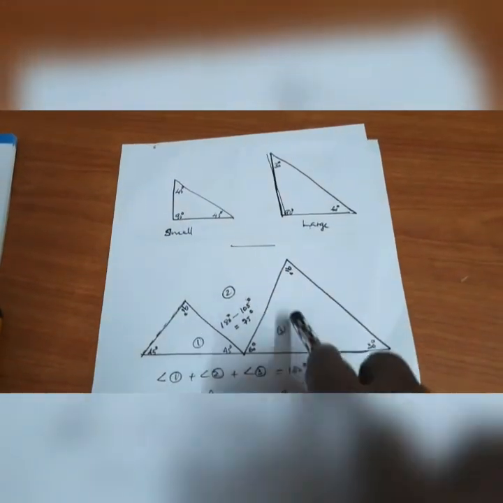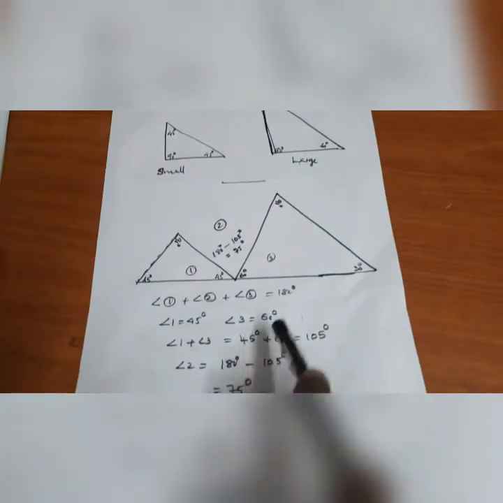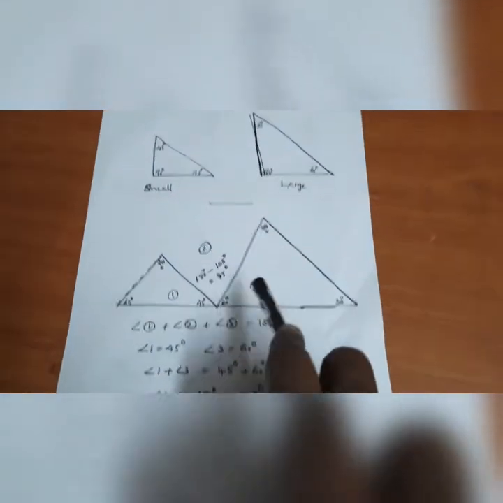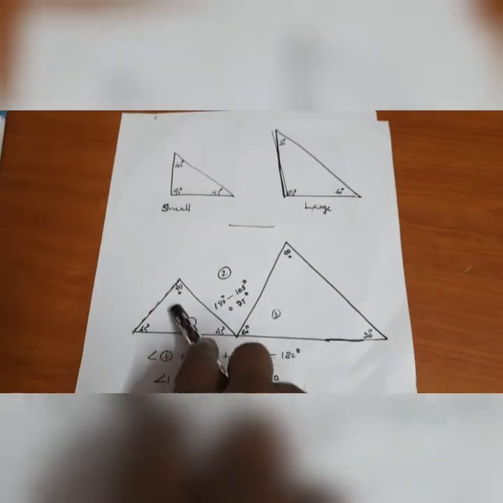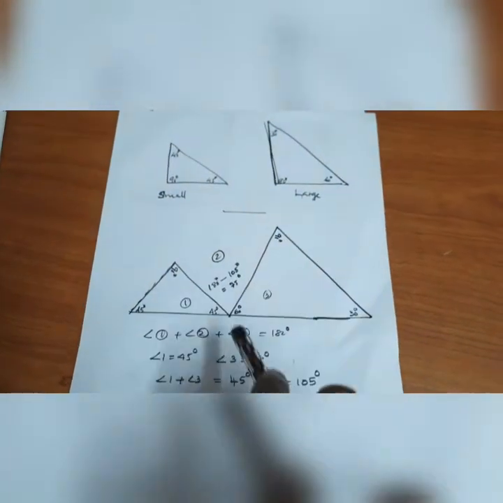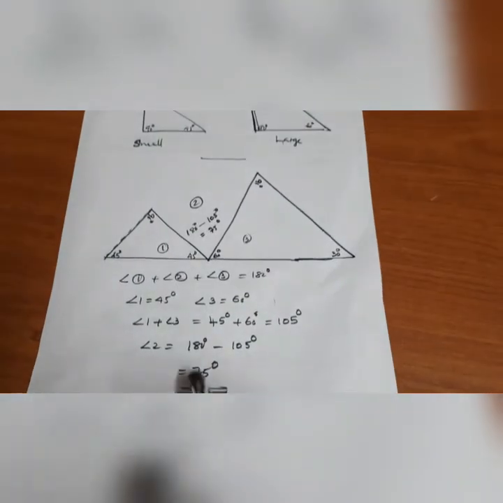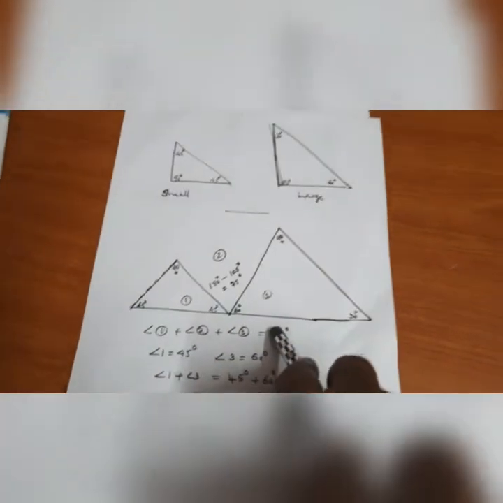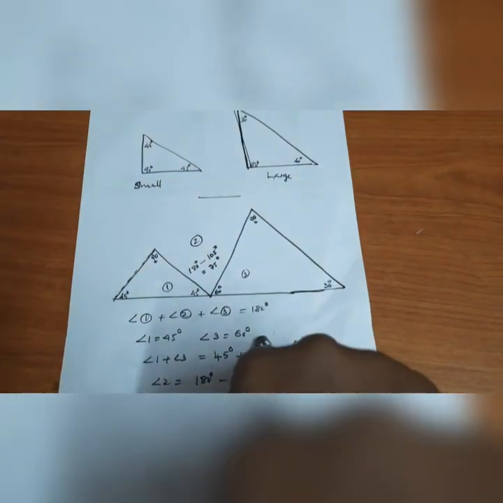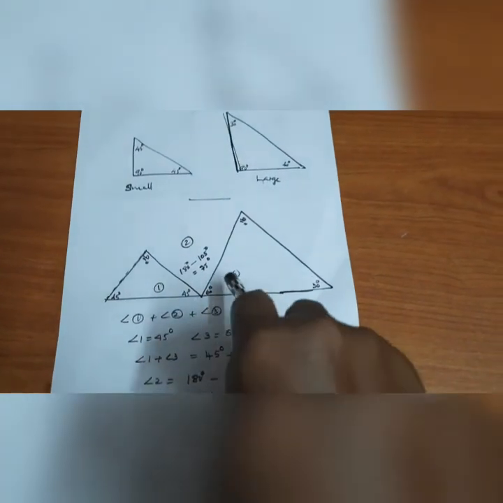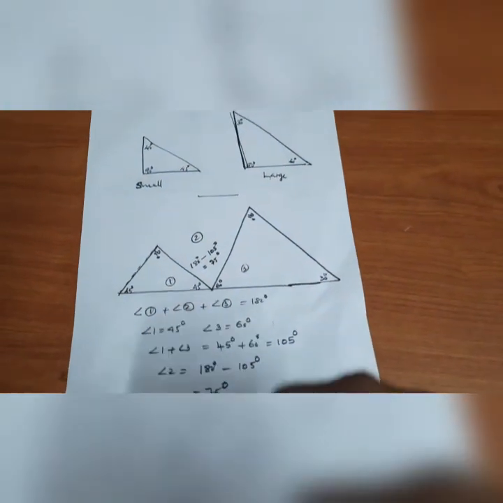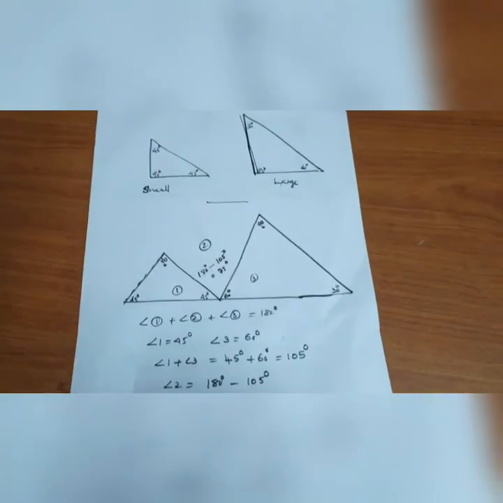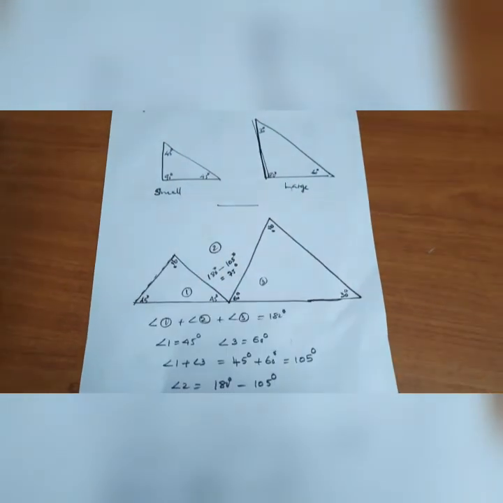These three, 1 plus 2 plus 3, are the angles in a protractor, that is 180 degrees. Angle 1 is 45, angle 3 is 60, total 105. Total of 1 plus 2 plus 3 is 180, and 1 plus 3 is only 105. Then angle 2 is equal to 180 minus 105, that is 75 degrees. Here you have to know the angles in a set square, then only you can do that problem. There are two types of set square. One has the angles 90, 45, 45 and the other has 90, 30, 60.